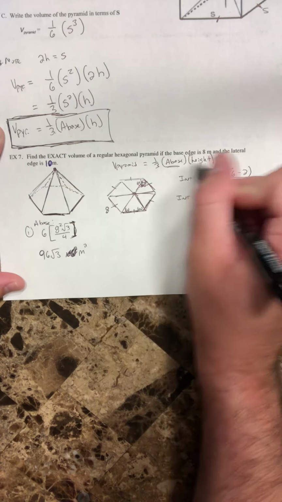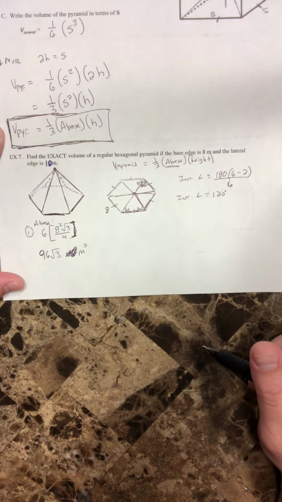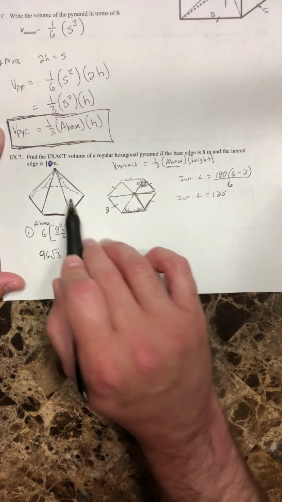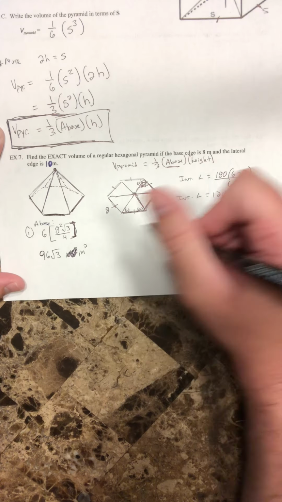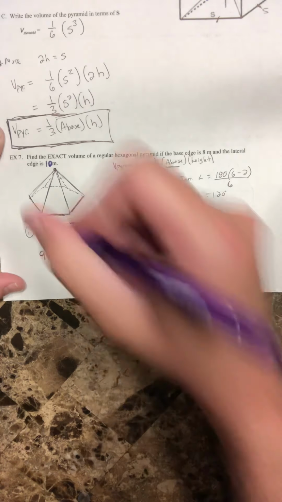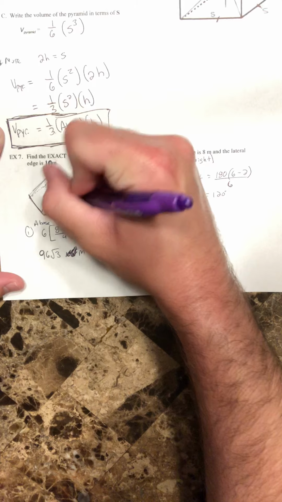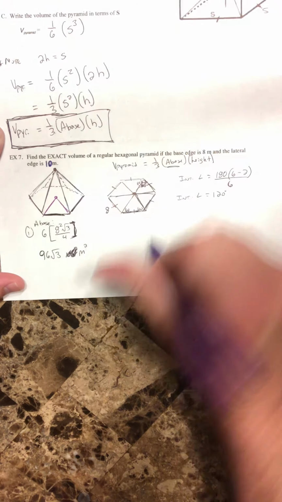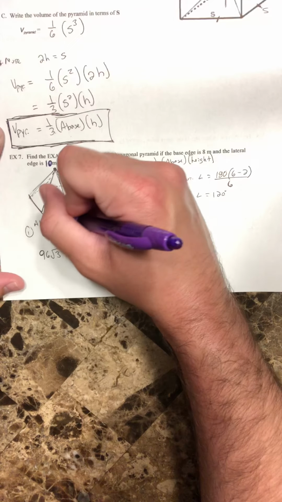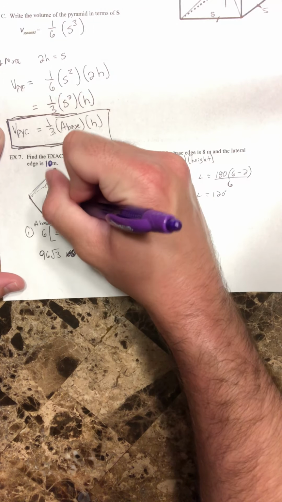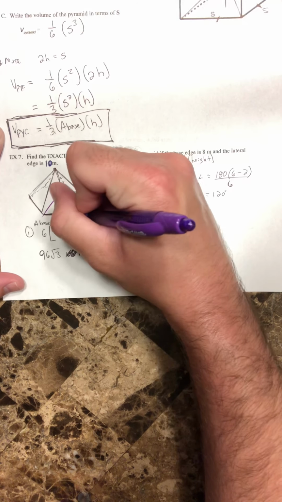Now we need to get the height of the regular right hexagonal pyramid. Let's work inside that picture now. We already know that we have a 60-degree angle when we draw in that triangle. If the side is 8 and I draw in the apothem, I'm breaking 8 up into 4 and 4.